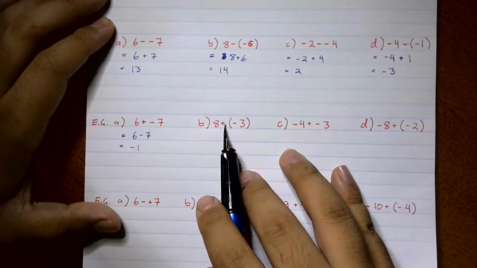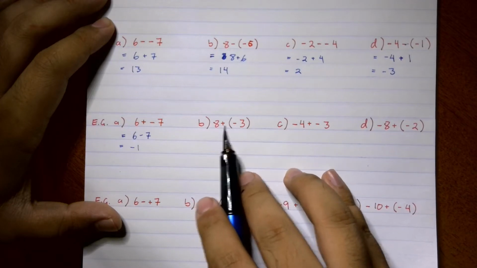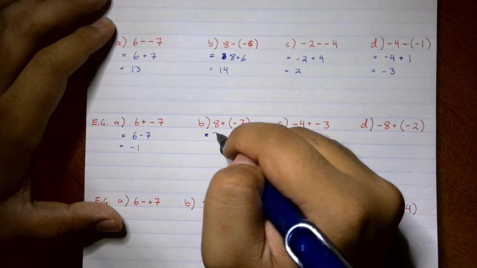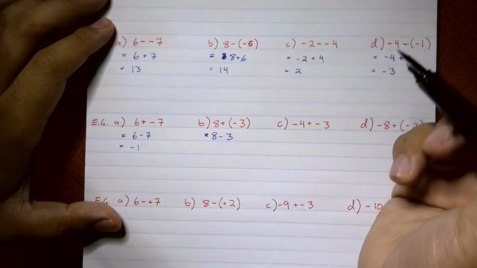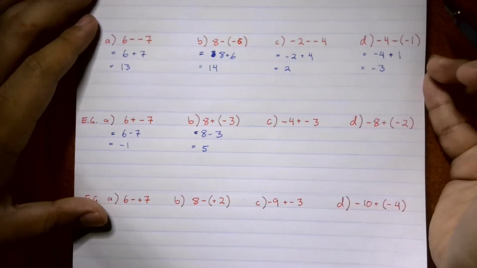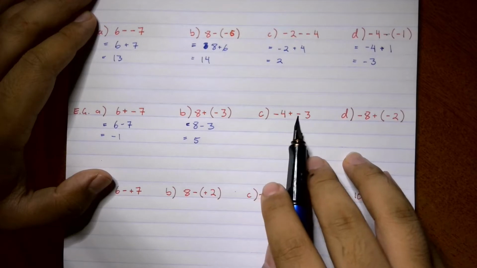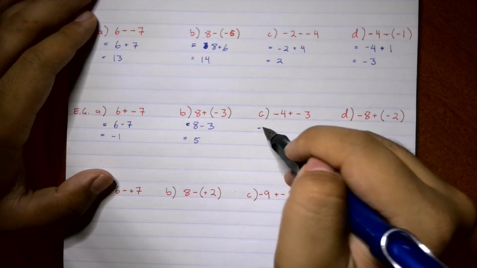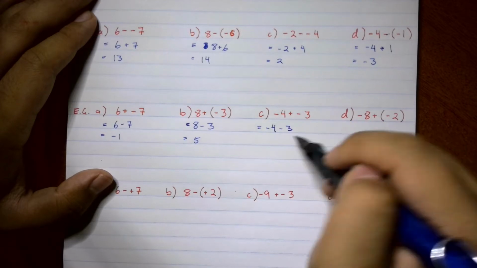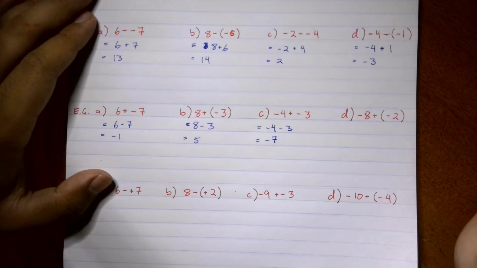Same thing with the bracket. It does not change the fact that these two signs are neighboring. We can rewrite the question as 8 minus 3, answering this to be 5. Once again, these two are neighboring. We can rewrite the question as -4 minus 3, which gives us an answer of -7.